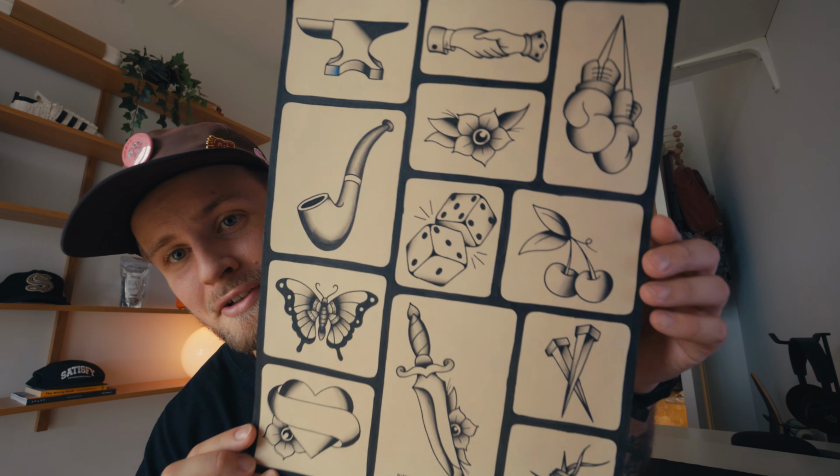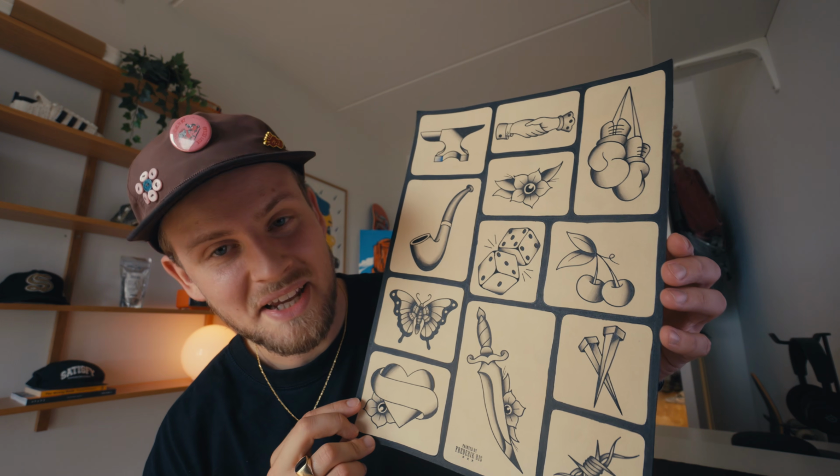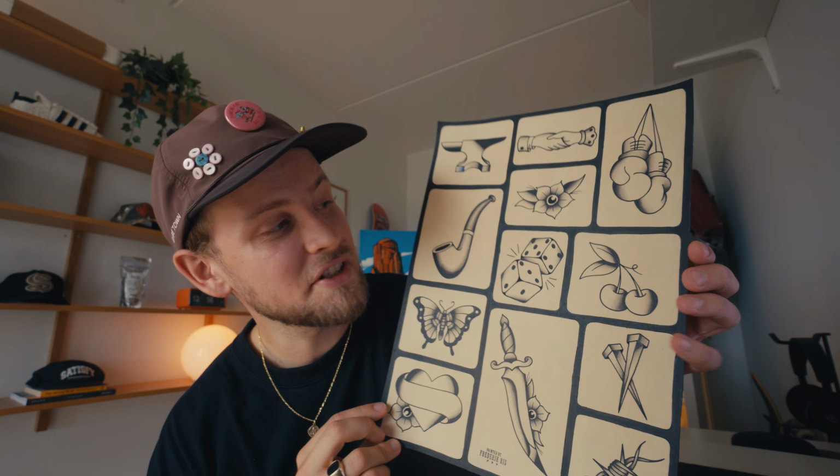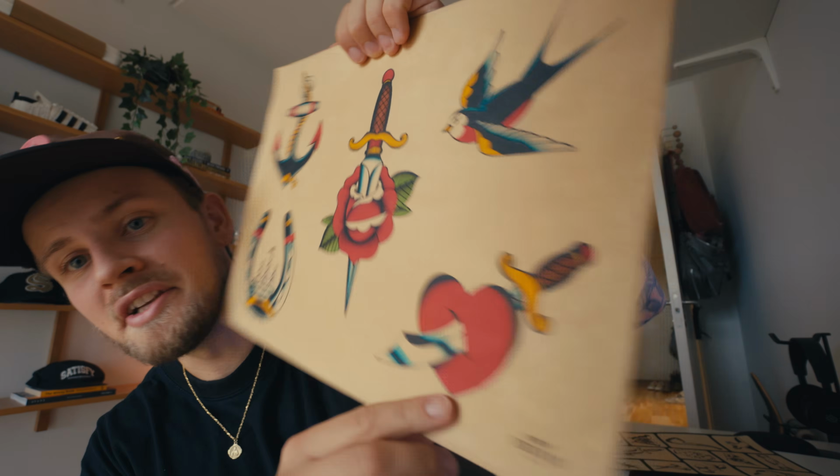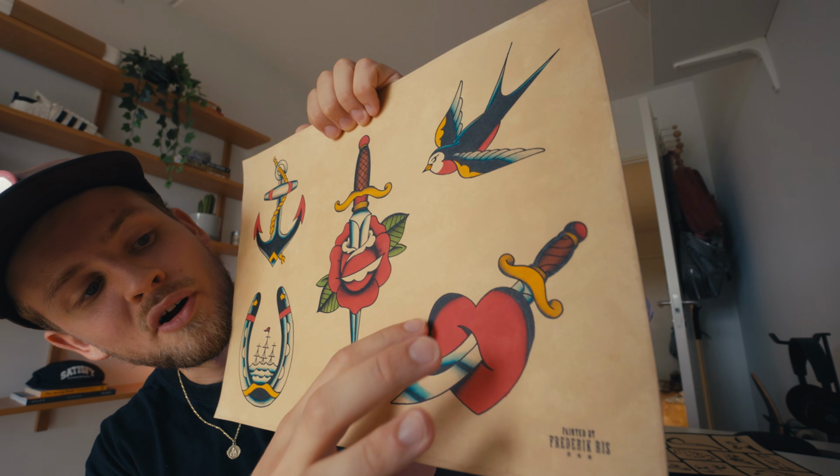So of course it was still some traditional tattoos. It was more bold lines, and the shading was a bit more rough. This here was some of the designs I did in my apprenticeship. I also really liked working with colors back then. But you can see here in the heart how rough the shading is.